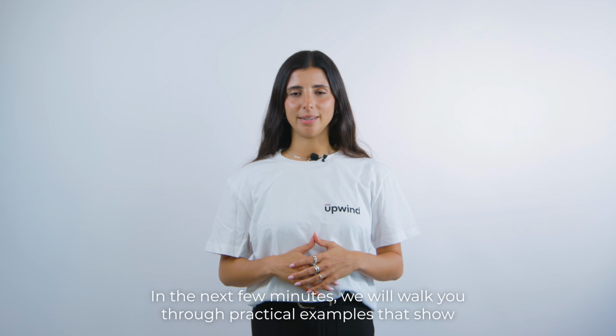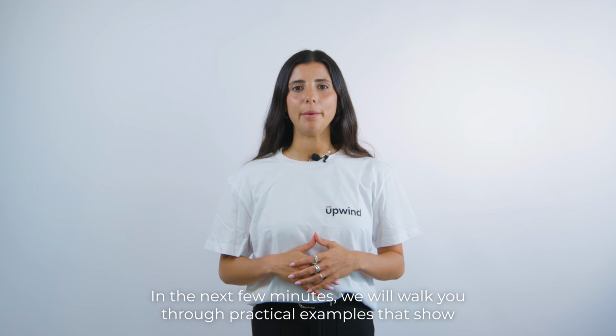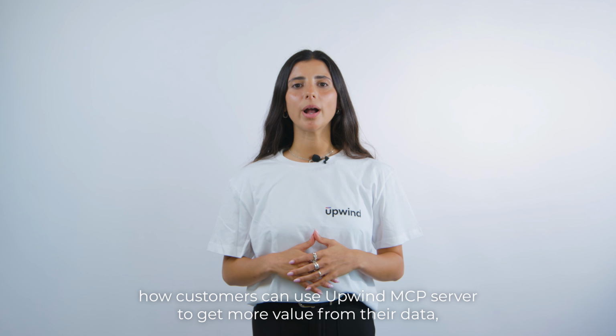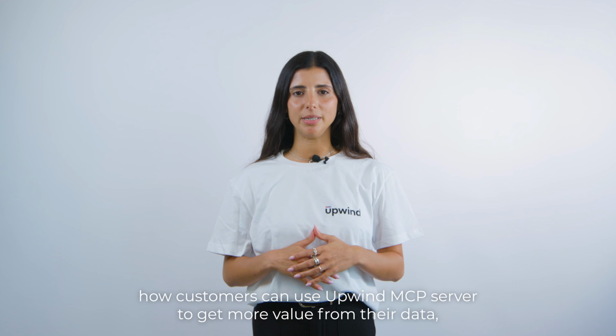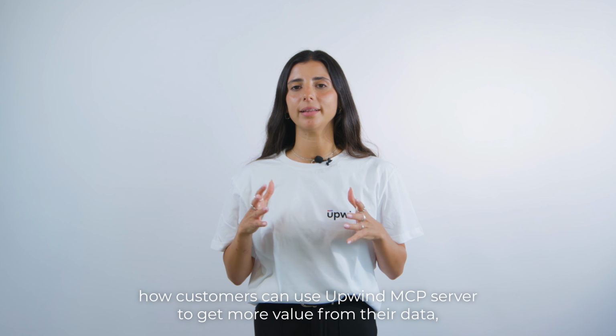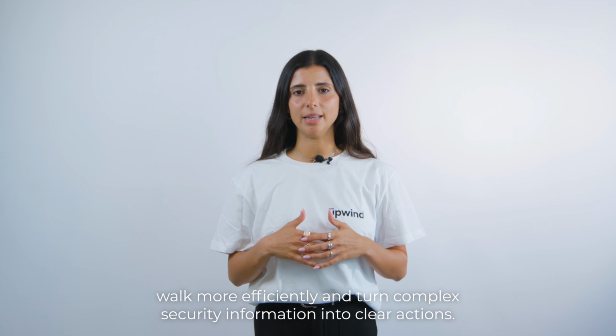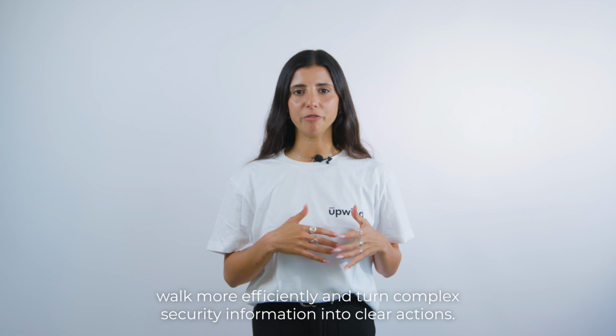In the next few minutes, we will walk you through practical examples that show how customers can use Upwind MCP server to get more value from their data, work more efficiently, and turn complex security information into clear actions.